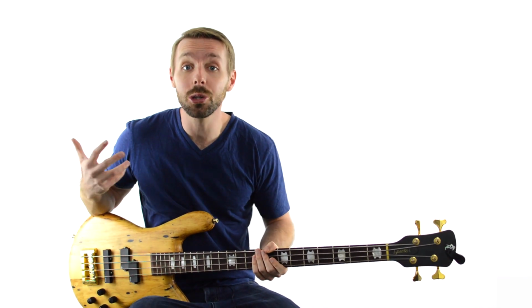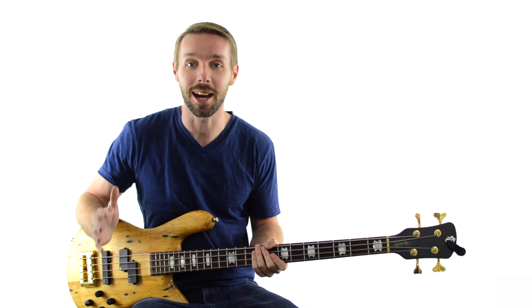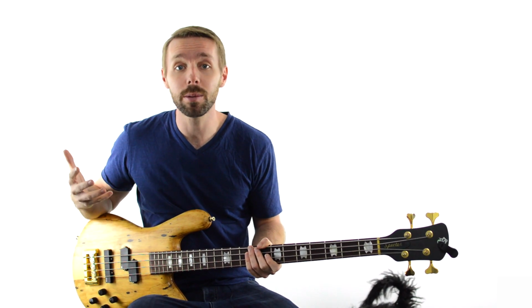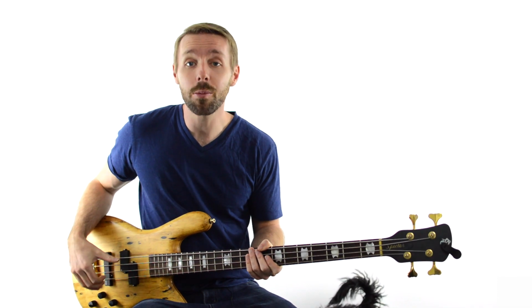Next we get the 2 less common types of triads, the ones with the kind of scary sounding names, the augmented and the diminished triads. Don't worry though, they're not really that scary. You just won't come across them very often, but it pays to be prepared when you do. Let's start with the augmented triad.